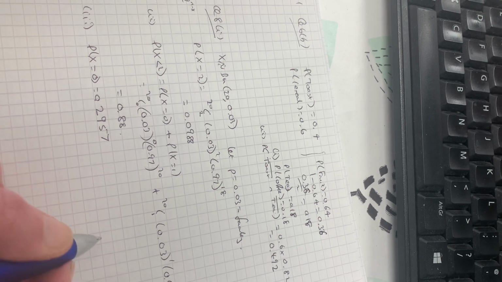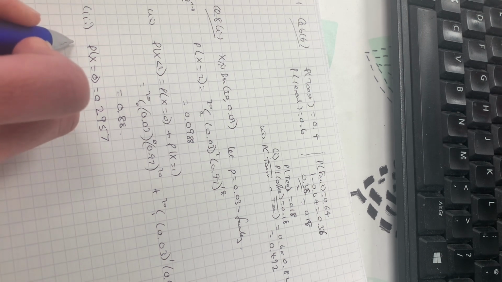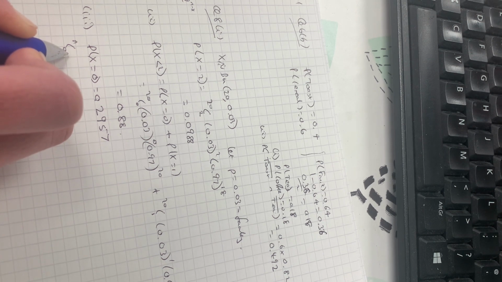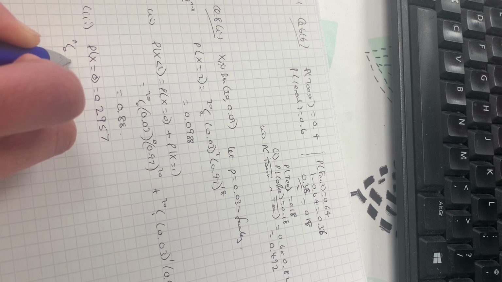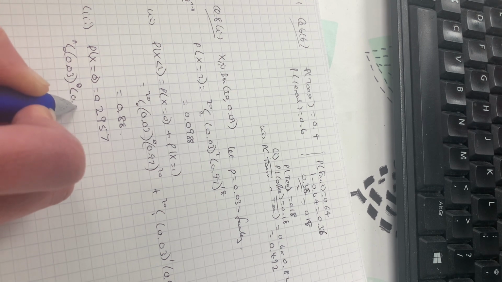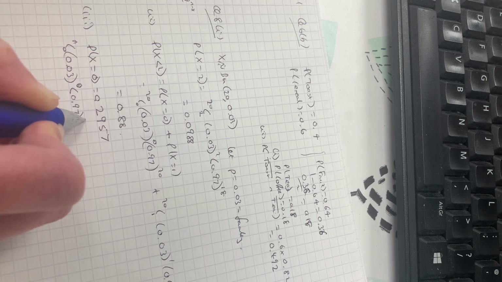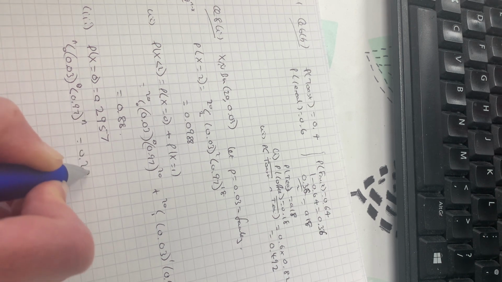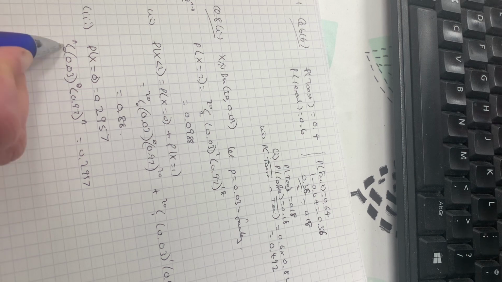Now, how many do I have? I don't know. So it's nC0. The p is still, there's none faulty. So the p is 0.03 to the 0. So the q is 1 minus it, 0.97 to the n equals 0.2957. So that becomes 1 and that's 1.